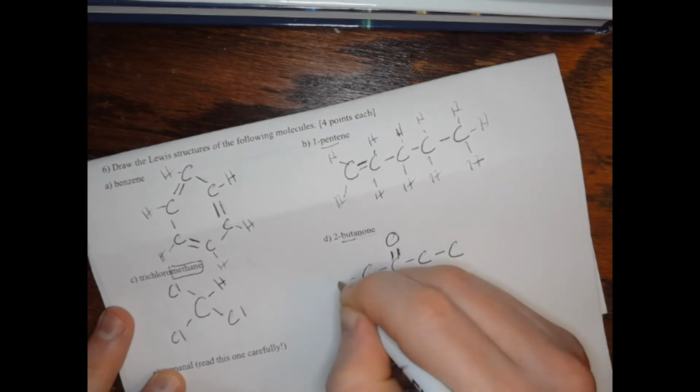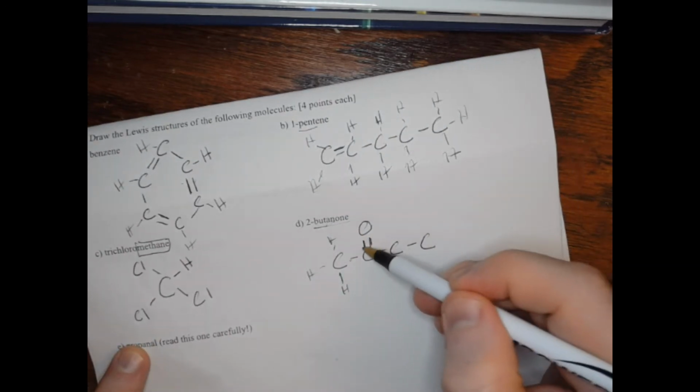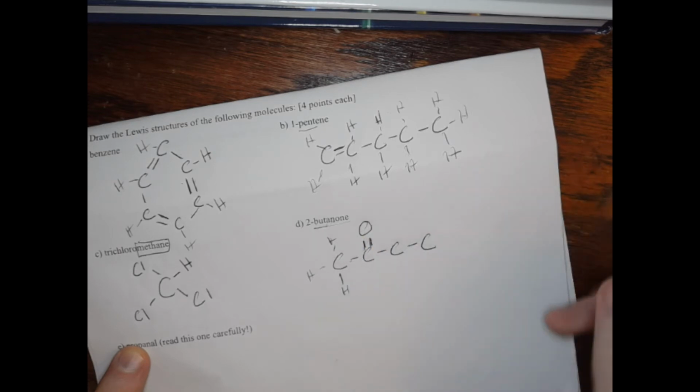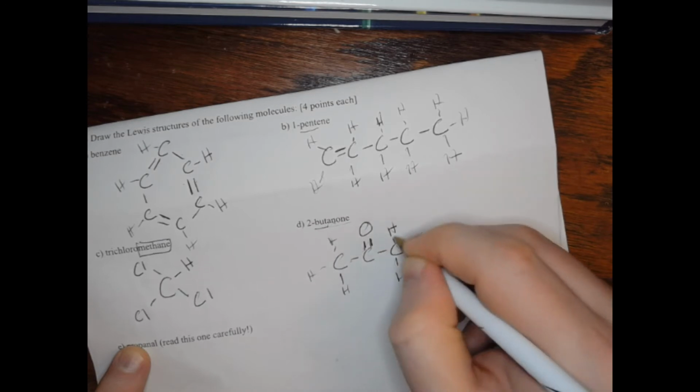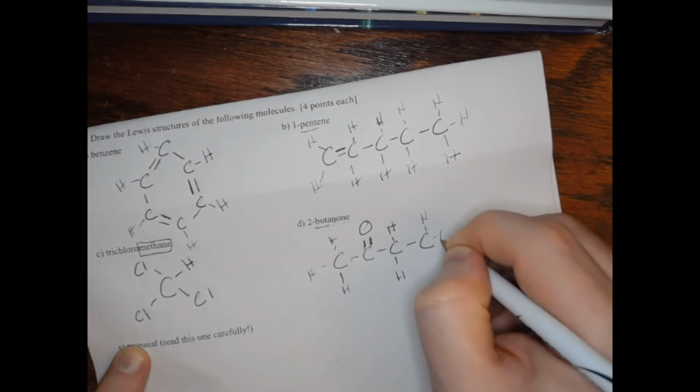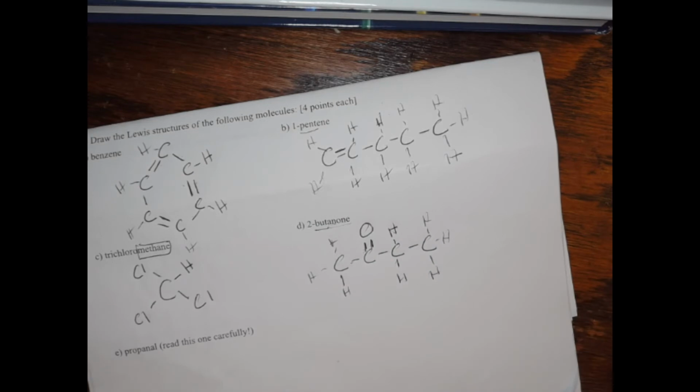So 1, 2, 3. This one already has 4 bonds because of that oxygen, so there's no hydrogen on that one. This one just needs the 2, and then 3 on the end, and that's our 2-butanone.